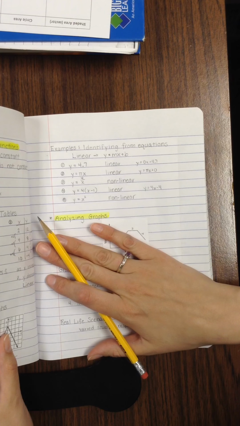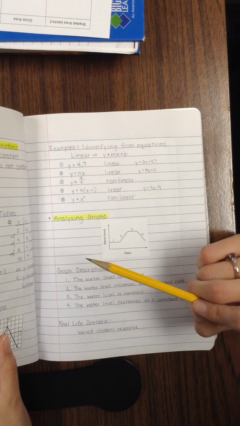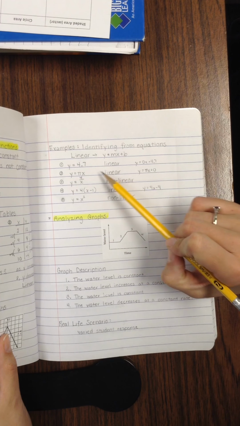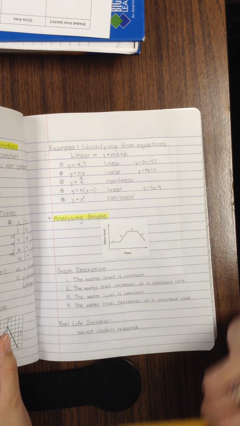We'll get to analyzing graphs another day, but for today, the key thing is linear or nonlinear. Linear has a constant rate of change. Nonlinear, not a constant rate of change.